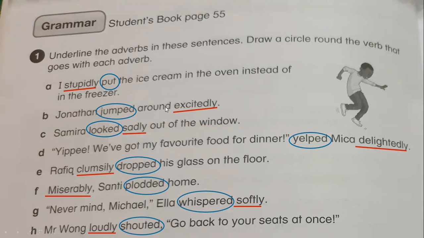B. "Jonathan jumped around excitedly." So excitedly is the adverb that describes jumped. Jumped is the verb. C. "Samira looked sadly out of the window." So sadly is the adverb that ends with ly and it describes looked. Looked is the verb.